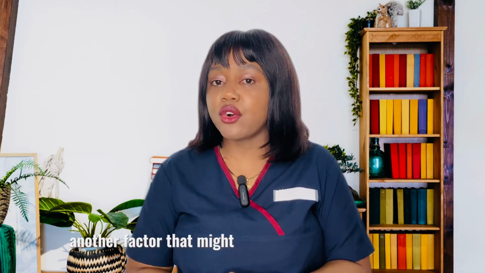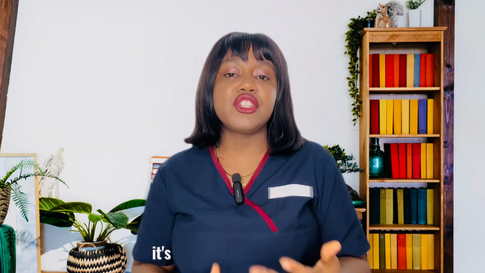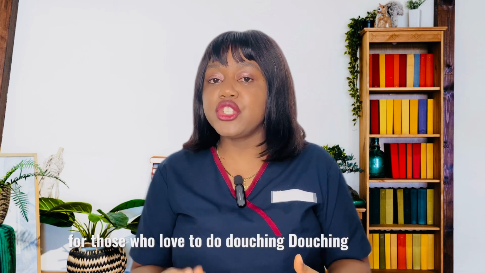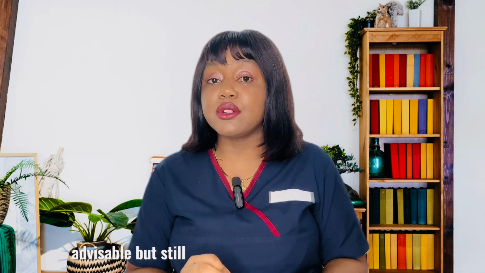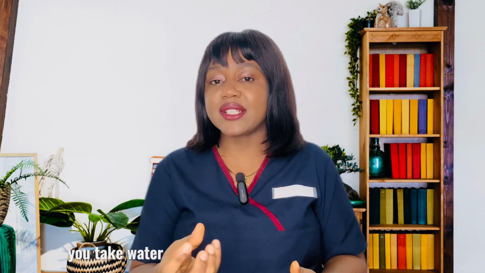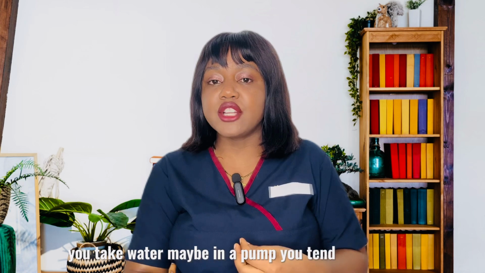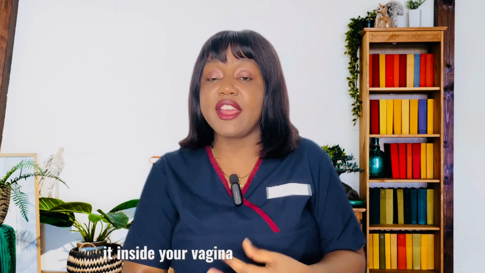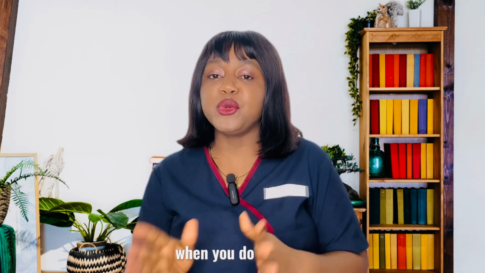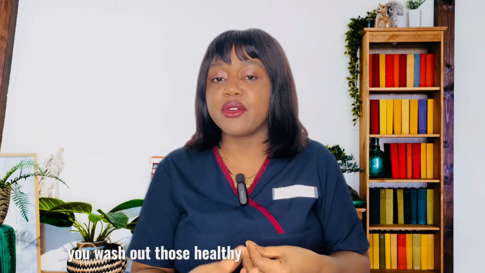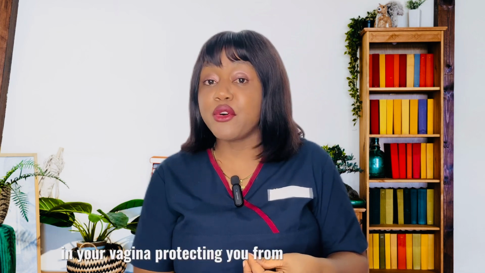Another factor that might cause this vaginal yeast infection is your normal lifestyle. For those who love to do douching, it is not usually advisable, but still some ladies are doing that. Douching is the act in which you take water, maybe in a pump, and pump it inside your vagina in order to clean it. When you do that, you wash out those healthy bacteria that are there in your vagina, protecting you from infection.